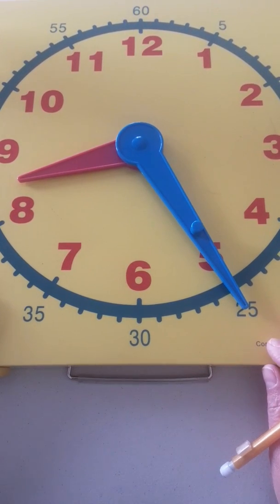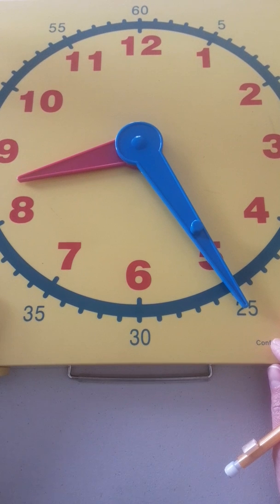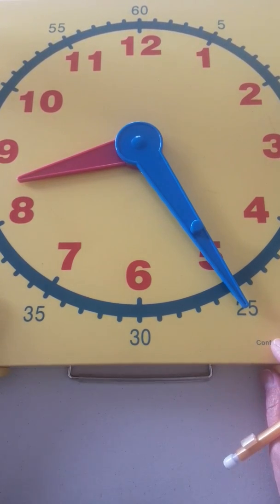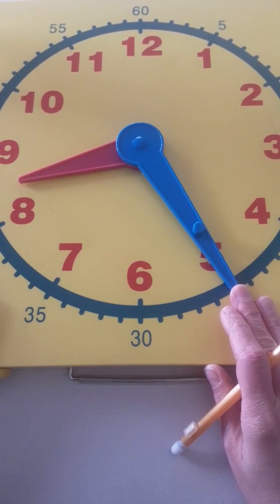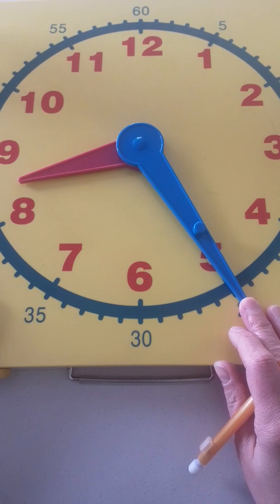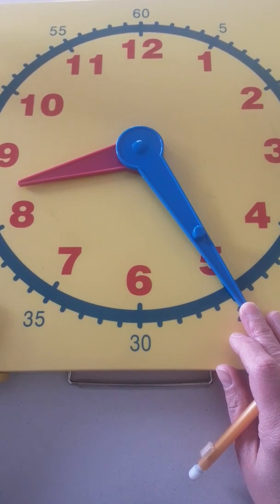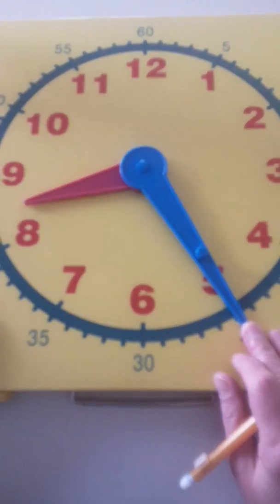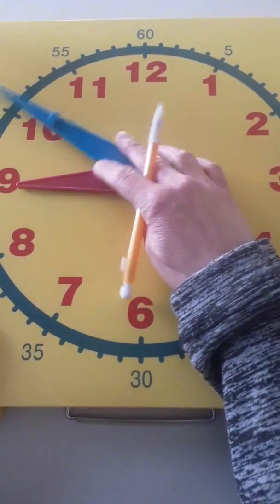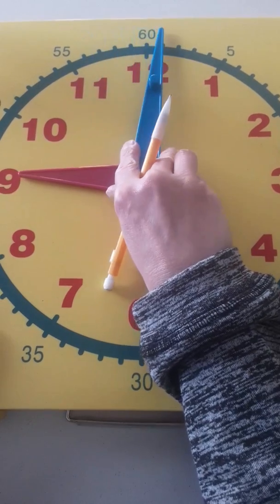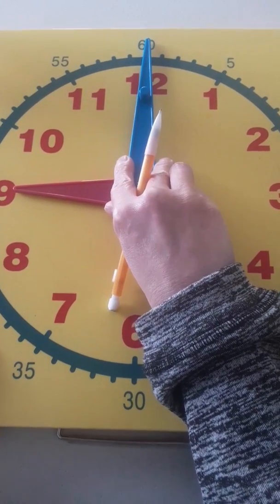Well, this is the continuation of lesson 106, and for the second part of the lesson, we're going to practice telling time. Now, we've been practicing telling time to the 5-minute increment. Well, now we are going to do it to the minute. So I'm just going to show you an example. I am going to go to 9 o'clock right here.